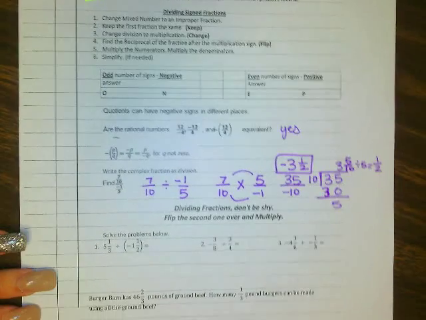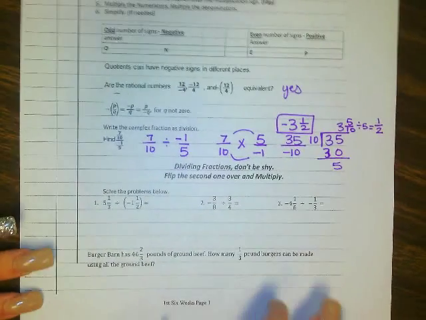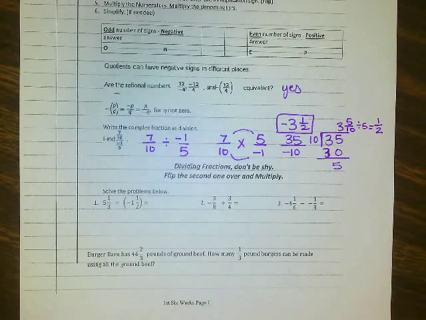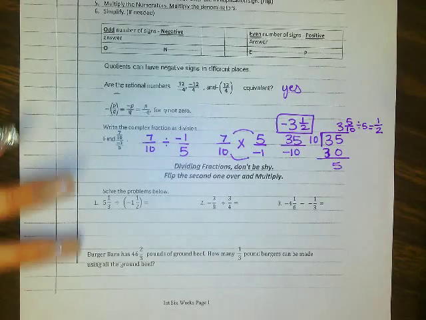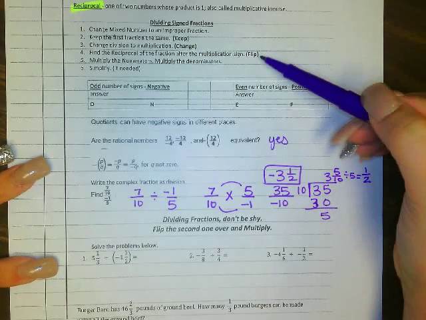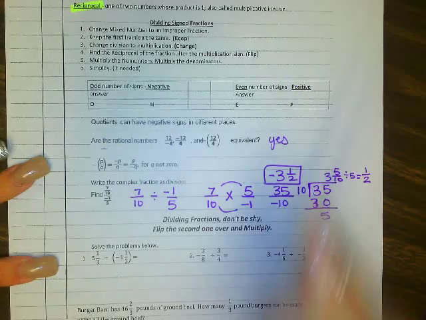Okay, so there's a song that goes with dividing. It's my favorite. Dividing fractions, don't be shy. Flip the second one over and multiply. So I like that song because it helps me remember what I'm supposed to do. But you can also remember what you used last year, that keep, change, flip. And it's here as a reminder.